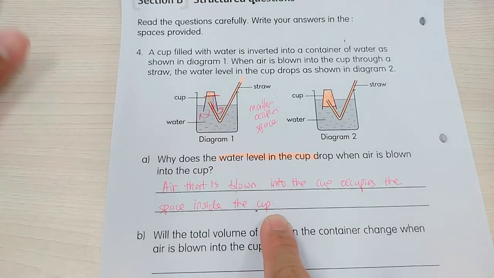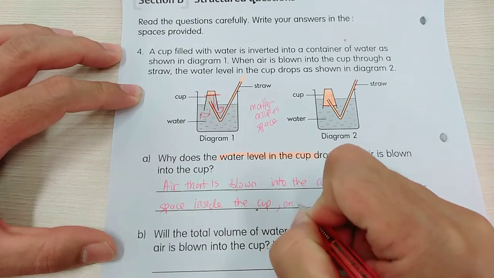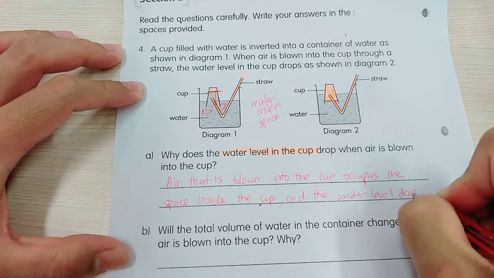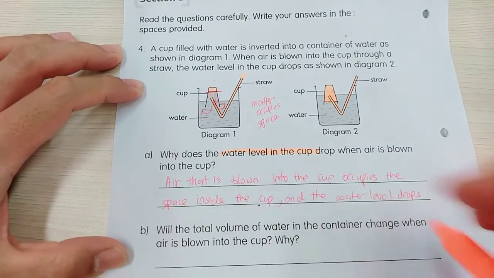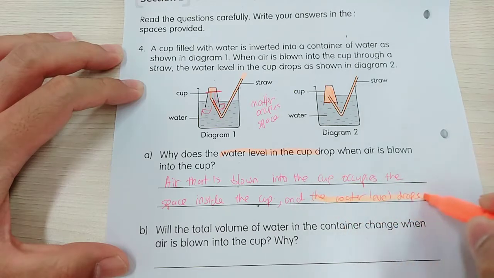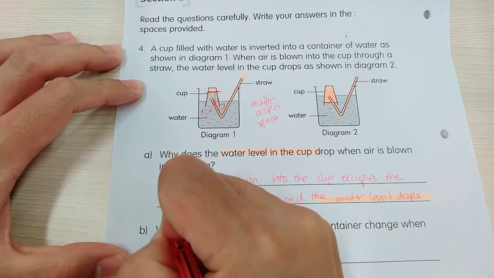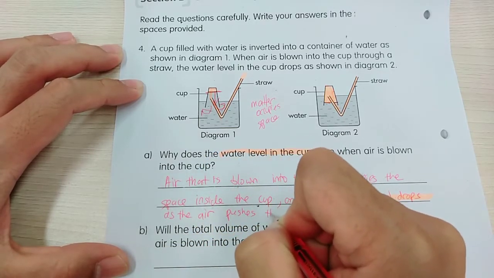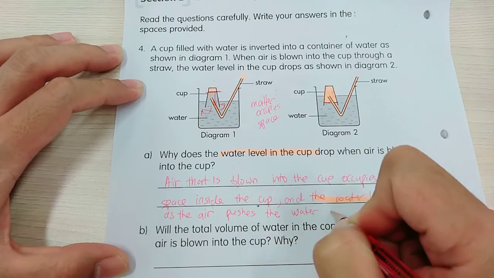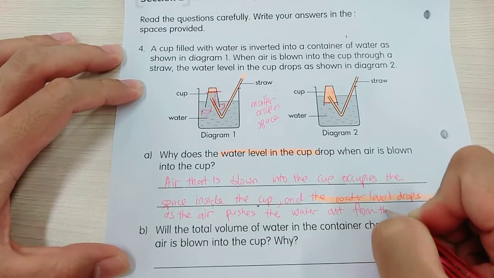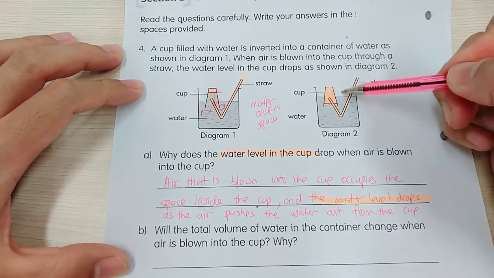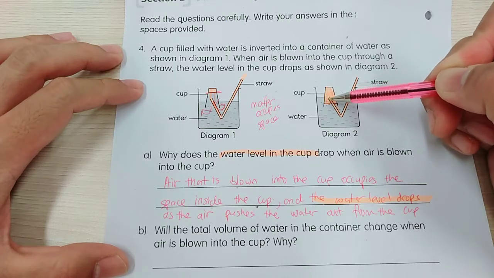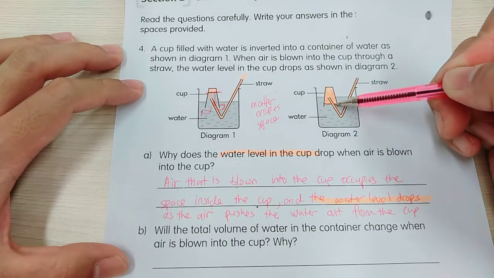And the water level drops. These are the words that the question wants. The water level drops as the air pushes the water out from the cup. Like what you see here, air goes in, takes up more and more space, and as it takes up more space, it pushes the water in the cup out. Therefore, the water level drops.